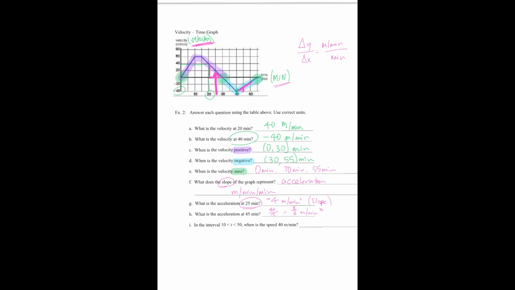Then this last question, and it's not a trick question, but you have to remember that speed is absolute value. Let me write that in. That is absolute value. So there's a couple different places where I have to find 40 meters per minute.